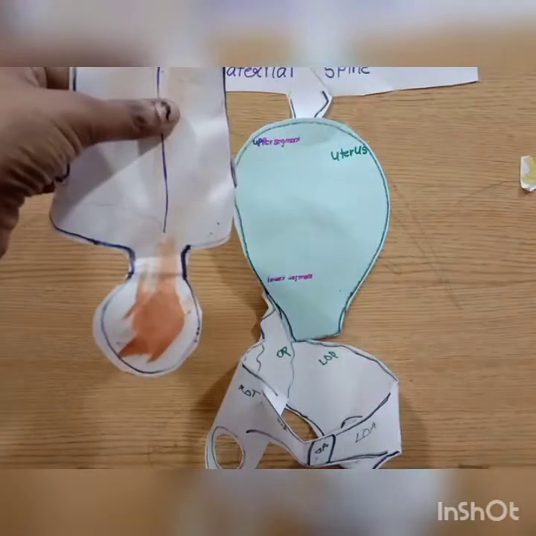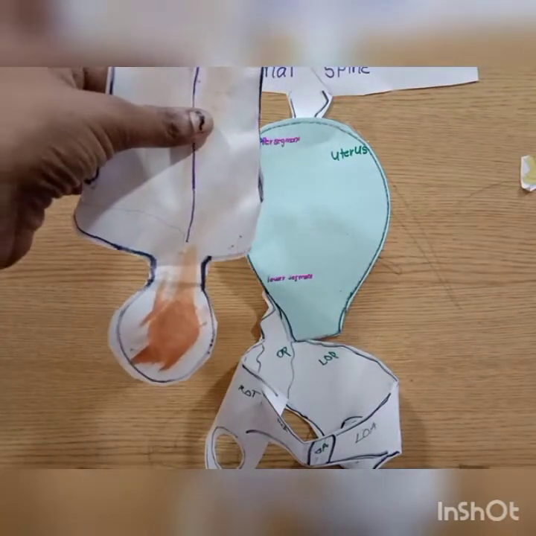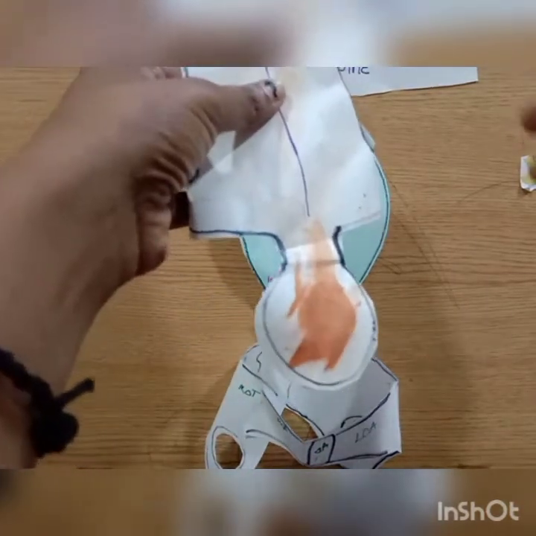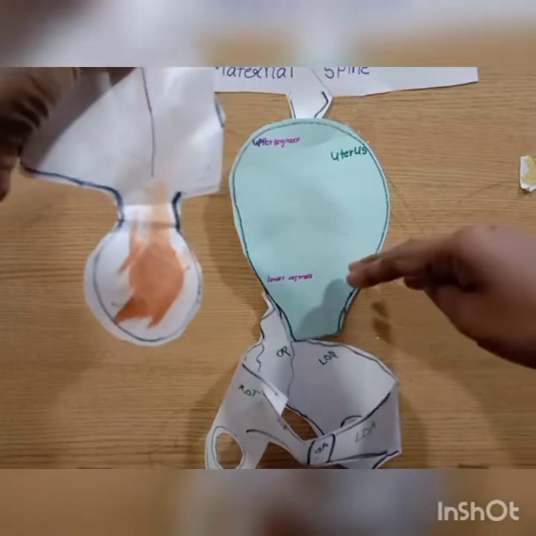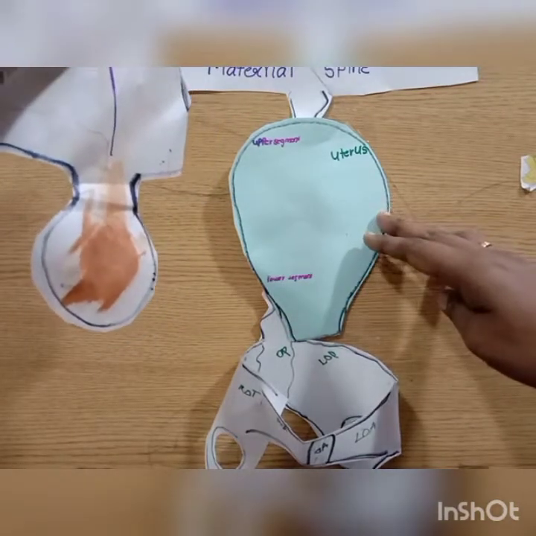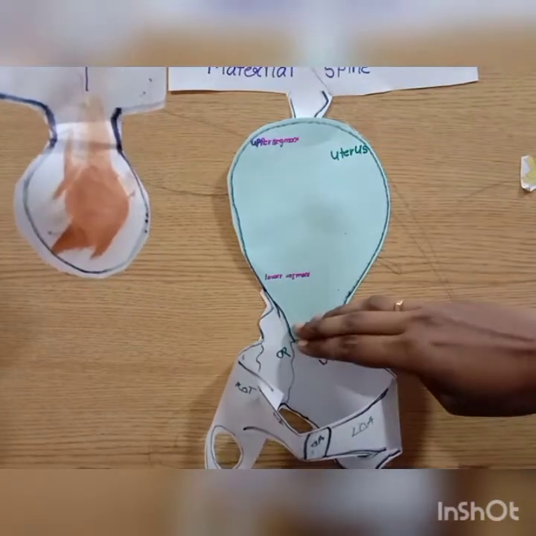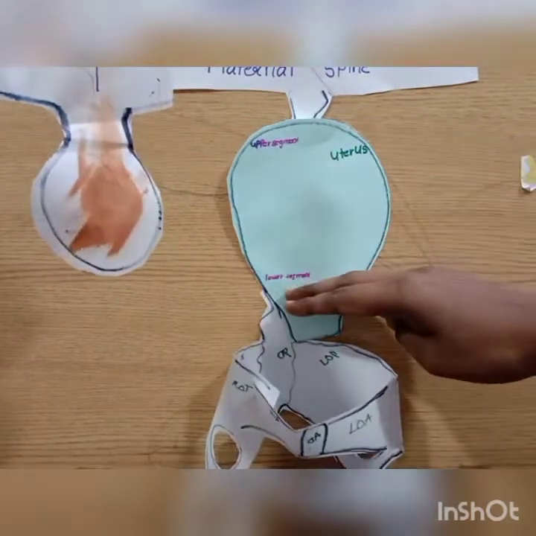Next I explained about the presentation. Presentation means the part of the fetus which occupies the lower pole of the uterus. We can divide the uterus into an upper pole and lower pole, or upper segment and lower segment.